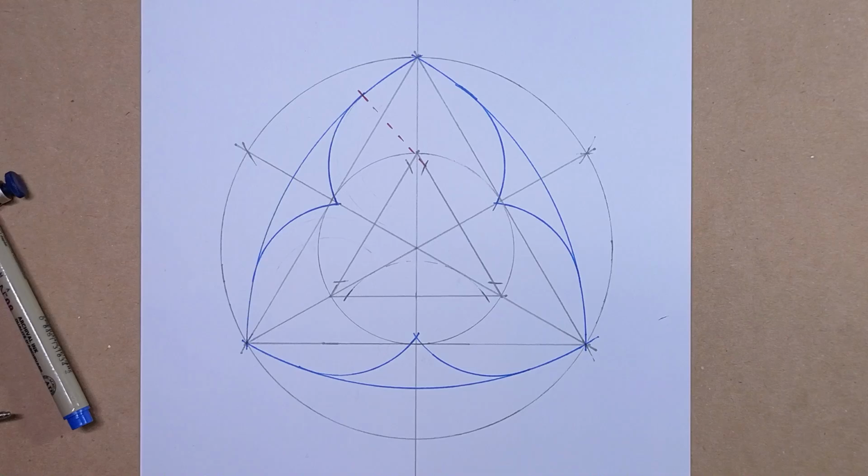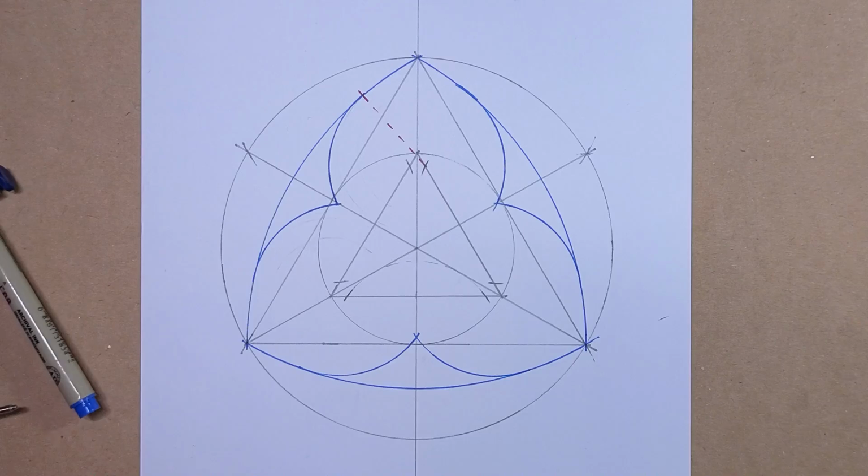No. Different. I'm going to use a green, I think. Yeah, let's use this green.